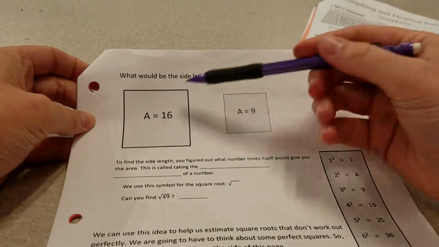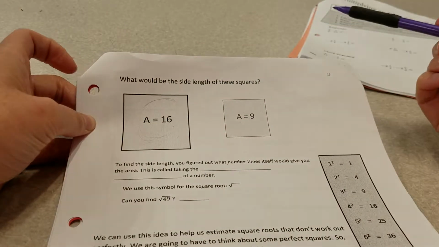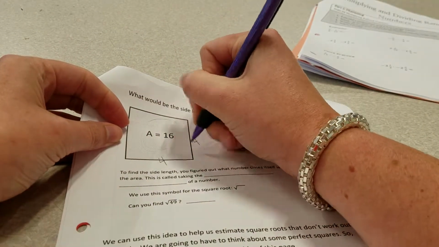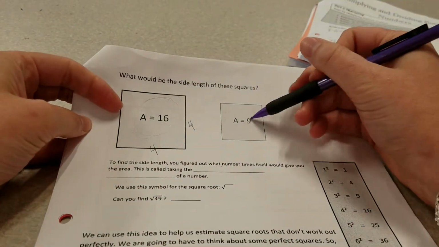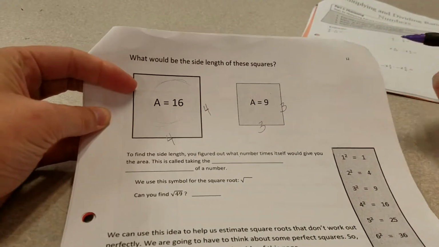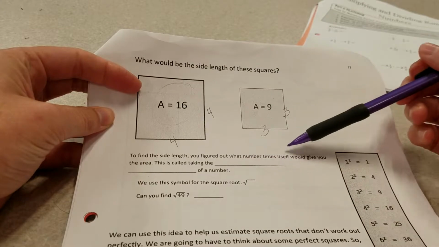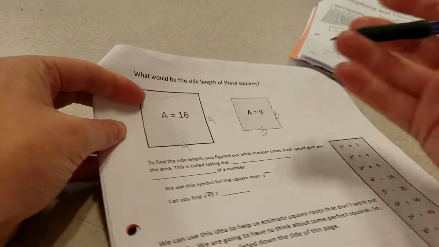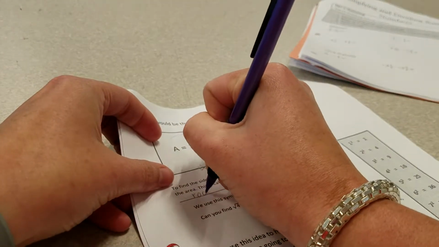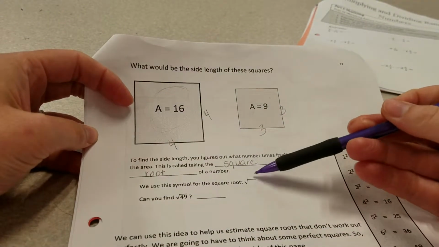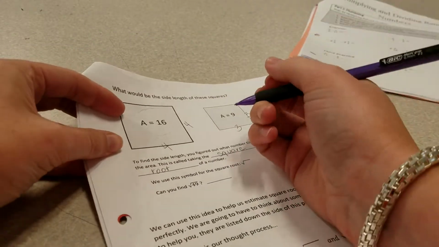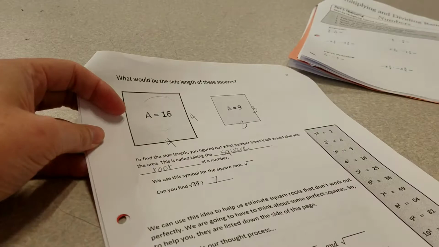If I asked you to go backwards and I told you the area of this square was 16, you would tell me that the sides are 4, because 4 times 4 would give you 16. What if I told you the area was 9? You would tell me 3 times 3. To find the side length, you figured out what number times itself would give you the area. This is actually called taking the square root of a number. We use this little symbol for the square root. Square root of 49, what number times itself gives you 49, is going to be 7.